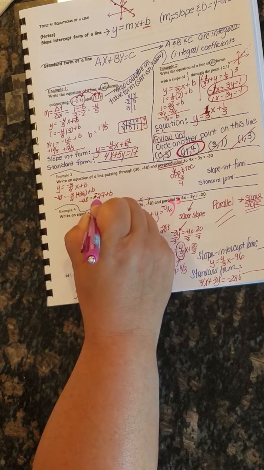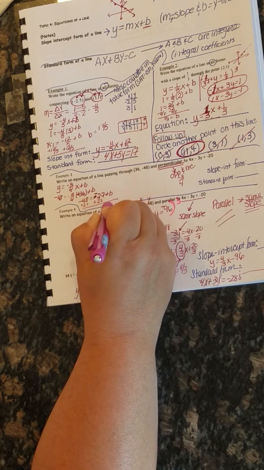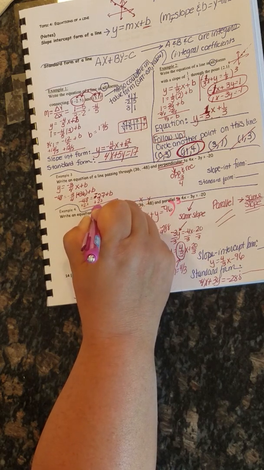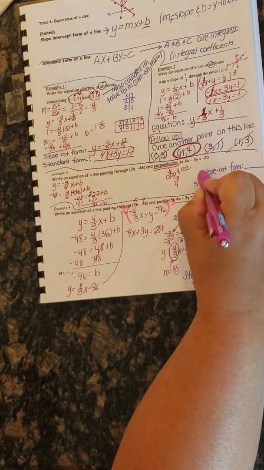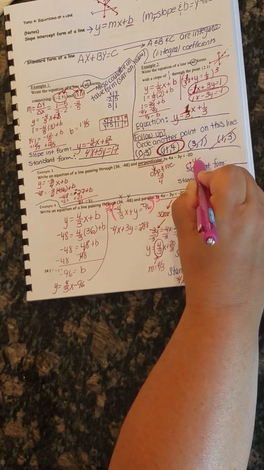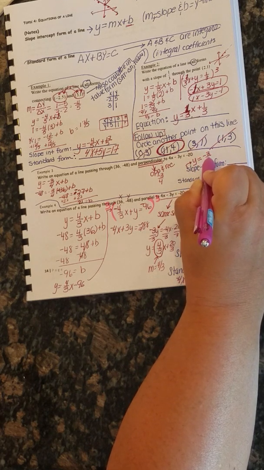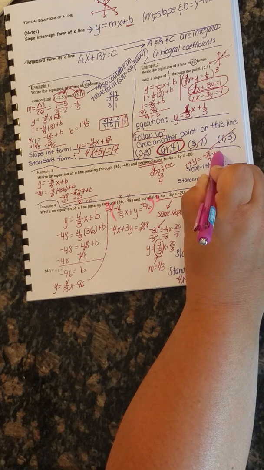So now I'm going to add 27 to both sides. And b will be 21. So it means my slope-intercept form, I'll put it over here because I ran out of room, is y equals negative 3/4 x plus 21.